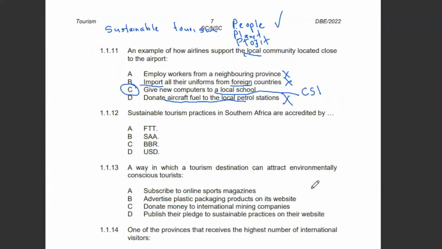communities. Still on sustainable and responsible tourism, we move on to question 1.1.12. Sustainable tourism practices in South Africa are accredited by. All right, they are actually accredited by FTTT, which represents fair trade tourism.